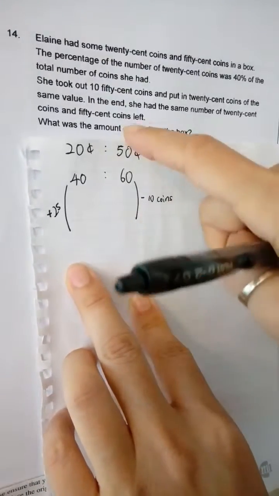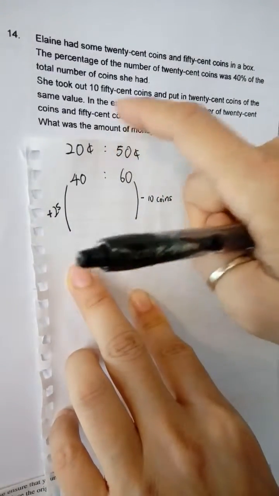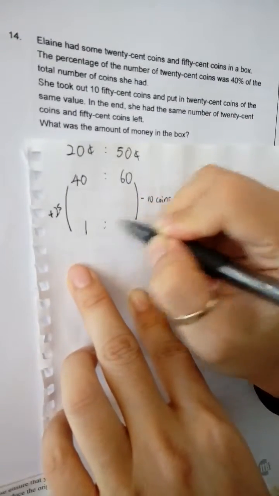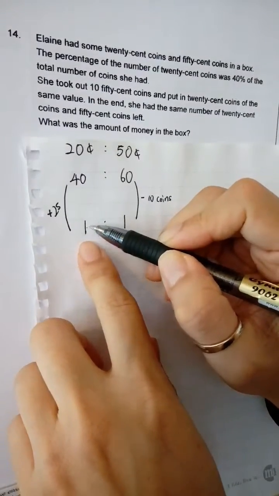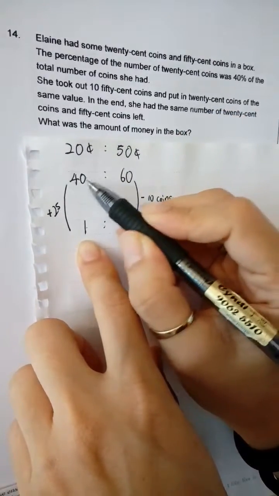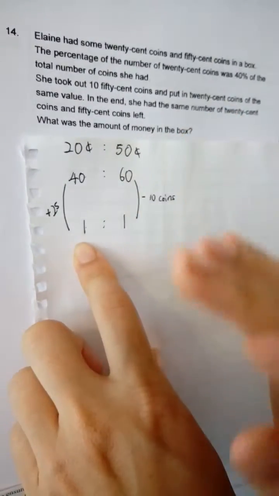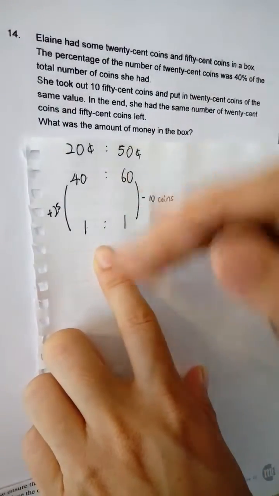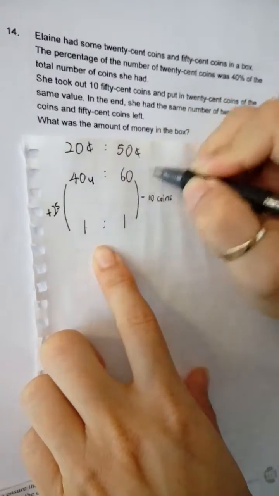Okay? Now she had the same number of 20-cent coins and 50-cent coins, same number, but they didn't give us the ratio, right? So we say the number is 1:1. Now, is this ratio, is the 1 equal to the 1 here? Is it equal to this ratio here? No, right? The 40 is proportional to the 60. This one is proportional to this one. But the two of them are not related at all. So as usual, you give them an alphabet so you can separate them, right? When you have two ratios of different proportion, you can separate them.